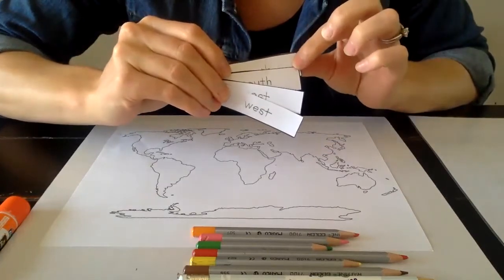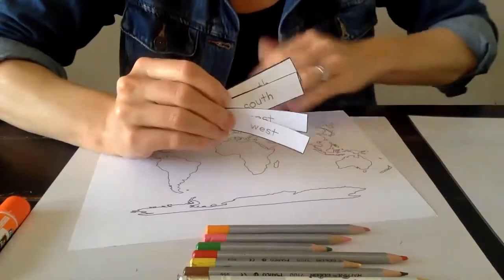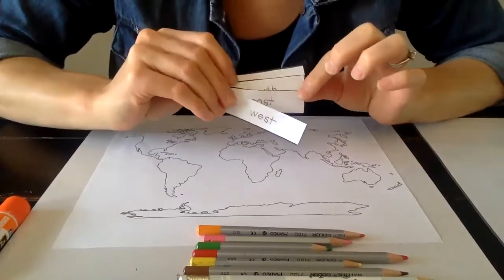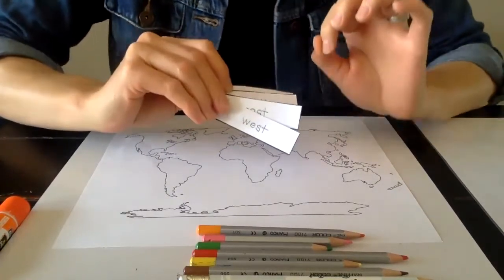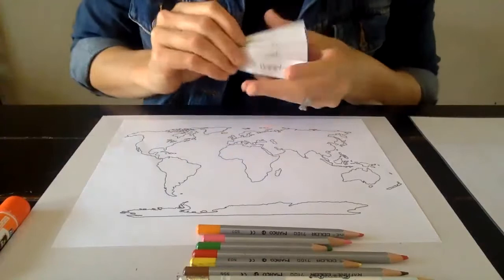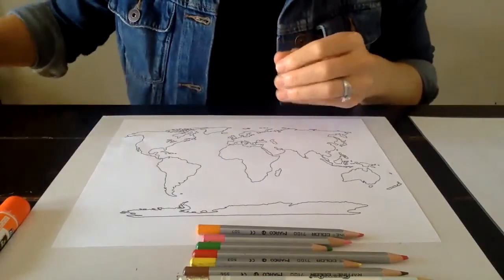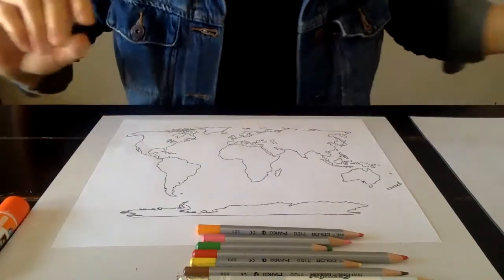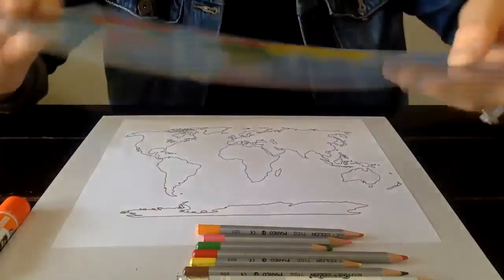Again, if you don't have them, you are welcome to do one of two things. You can reprint them and do them again, or you can write them directly onto your paper here, and I will show you how to do that. So we will get started, and I'm gonna start by showing you my map.